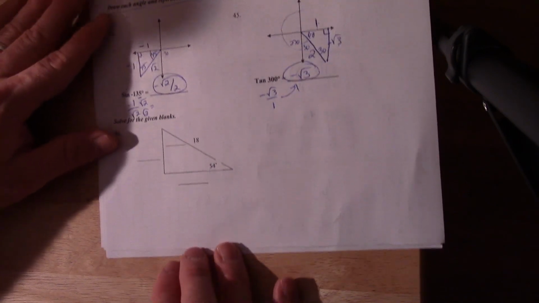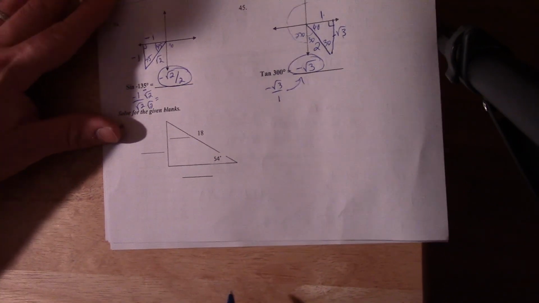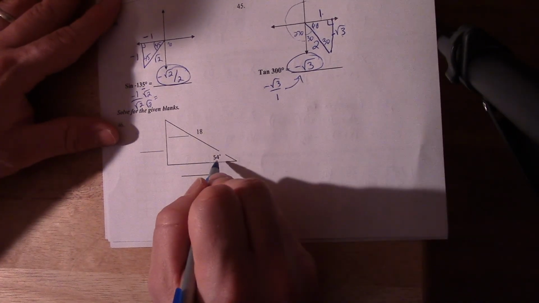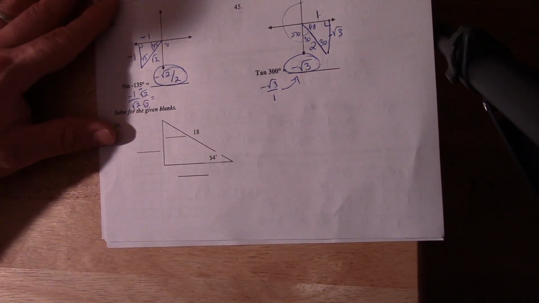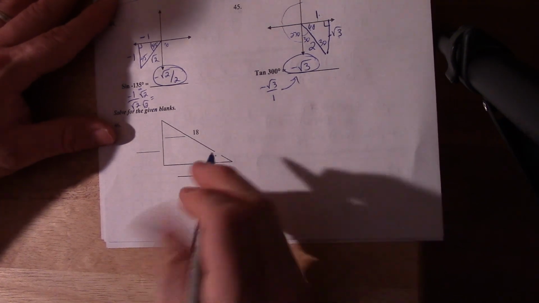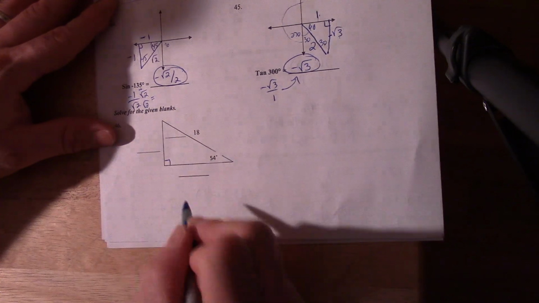For the last problem on this page, and for the last problem on day 2's packet, your end of exam problem is going to look just like this. I know we had one where you had to find both of them and use the arc sine or arc tangent or something like that. You're not going to need to use arc on the exam. What you are going to need to know is that all triangles add up to 180 degrees.